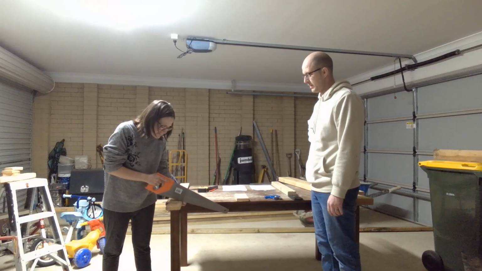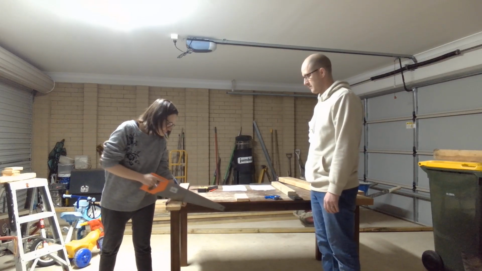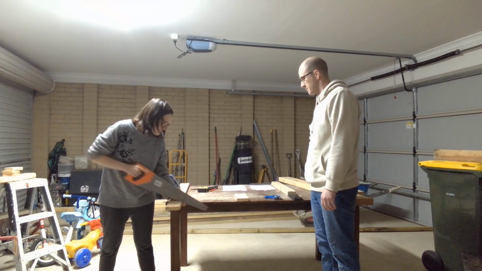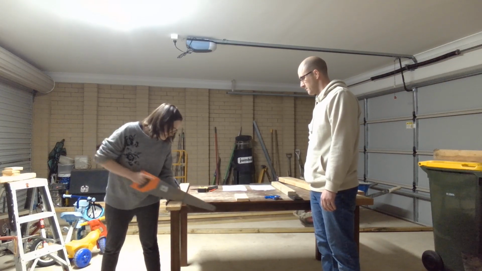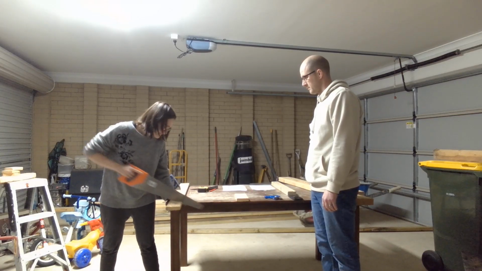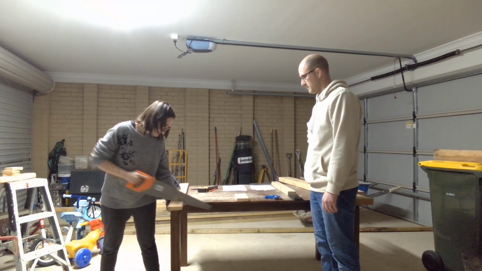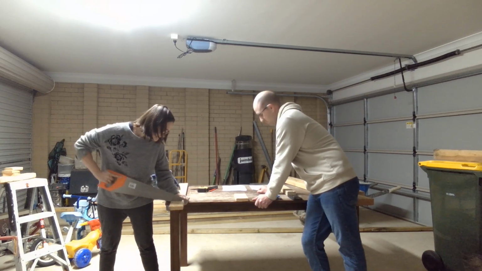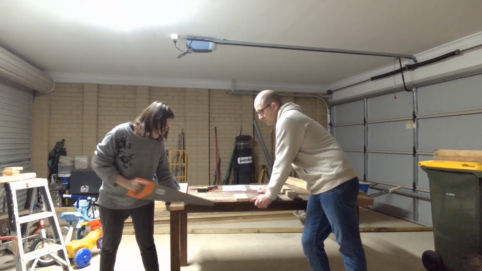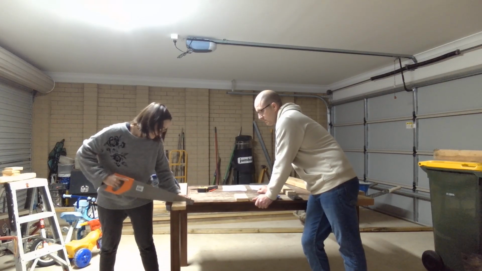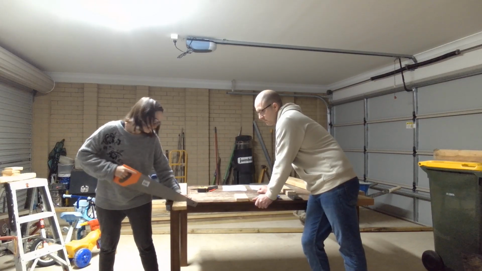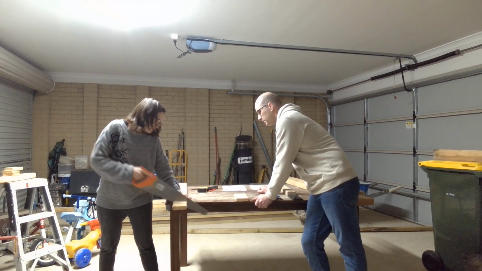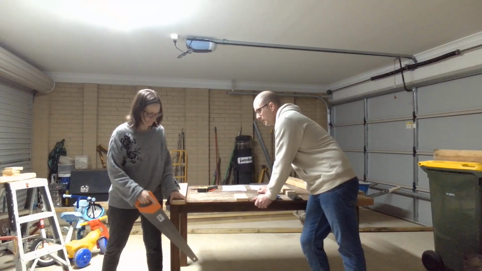Yeah, lining up flat on the waist. Yeah. Yeah. That's pretty good.